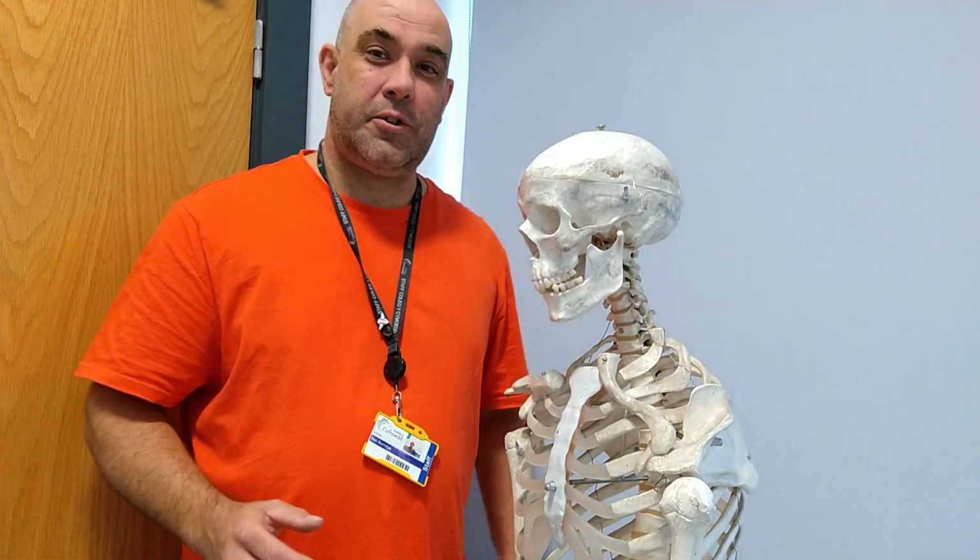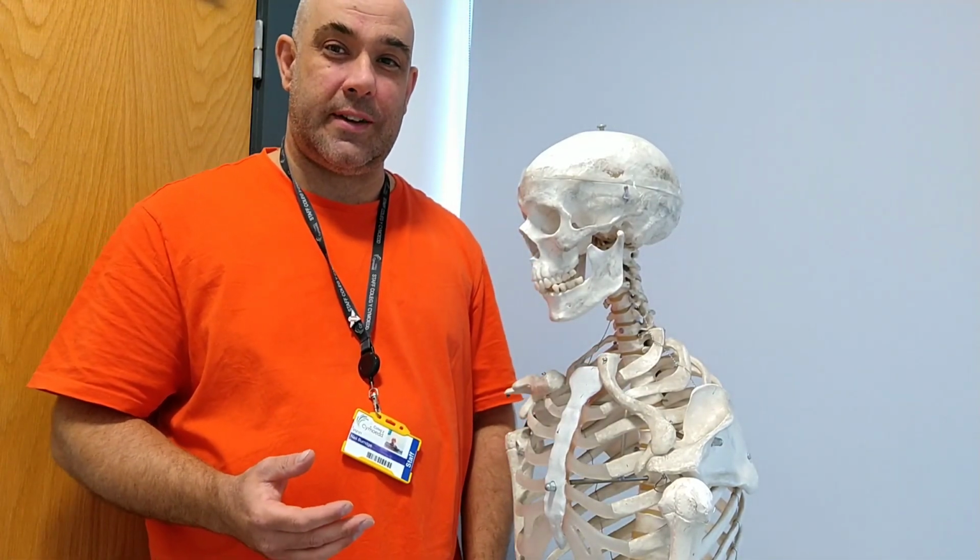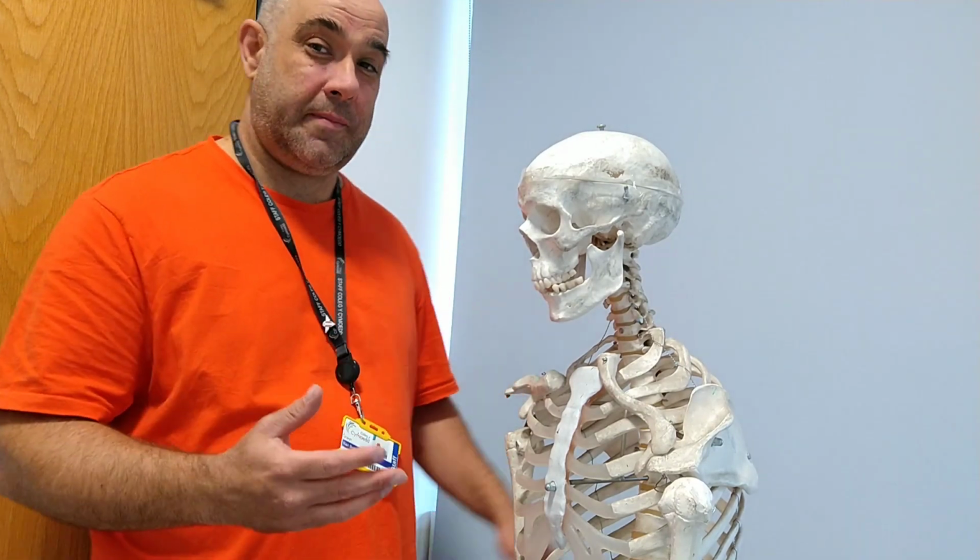I'm going to introduce you to the anatomy of the human skeleton. We'll start with the skull.